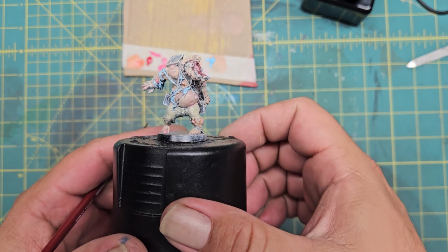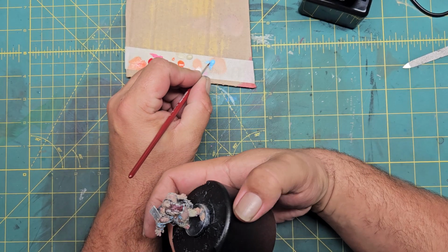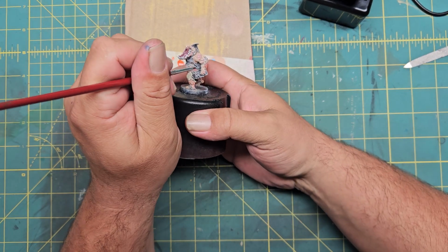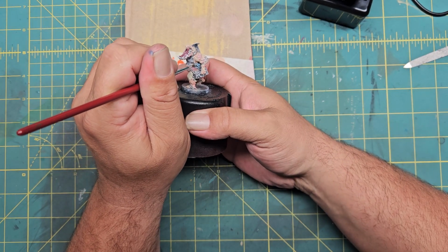I'm just making it very finely light blue. And I'm not doing anything perfect. I'm probably missing tons of spots, and that's okay.